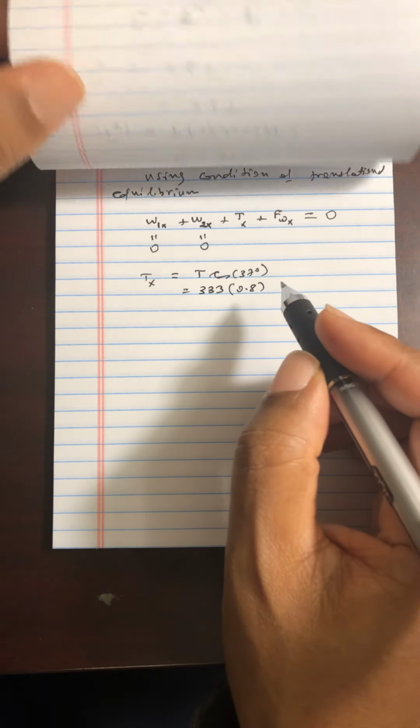For the y component, we use the y equation: W1y plus W2y plus Ty plus Fwy equals 0. W1y and W2y just have vertical components. This one has a weight of 100, negative because it's down, so negative 100. This one is mass times gravity, 20 times 10, so negative 200 because it's down.